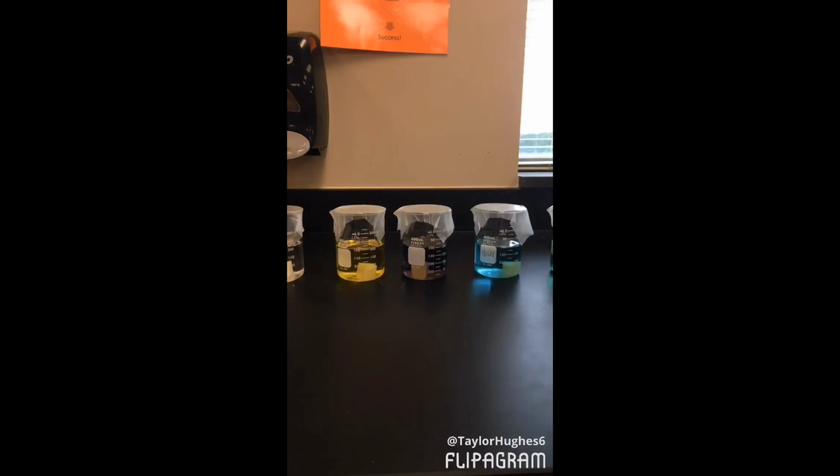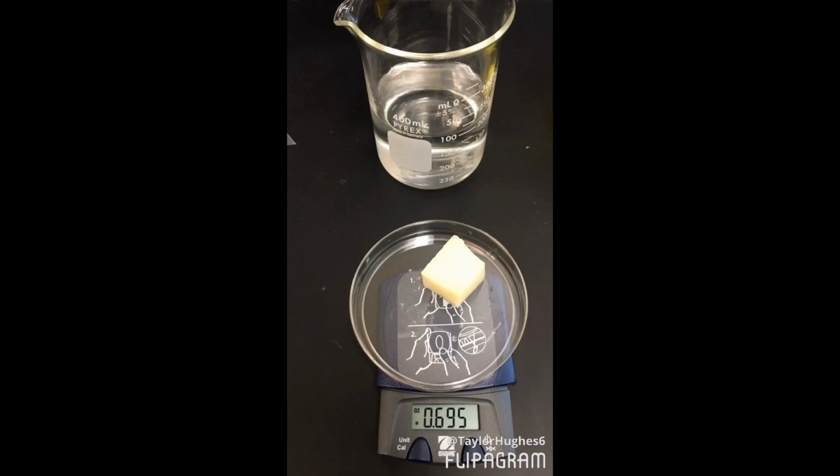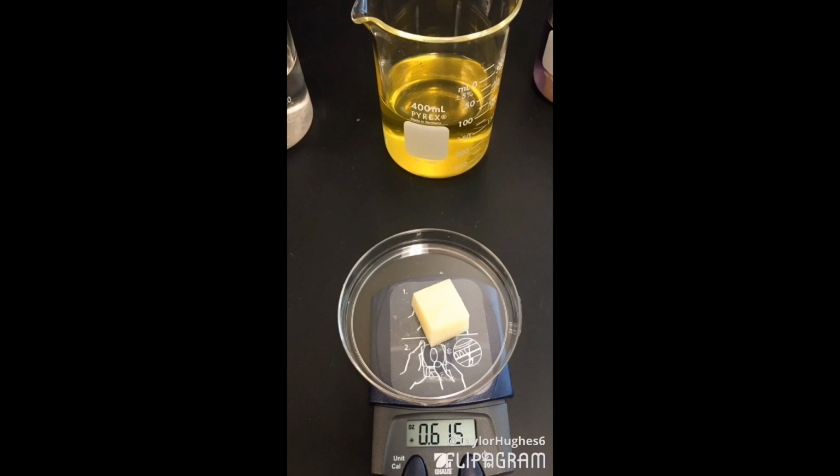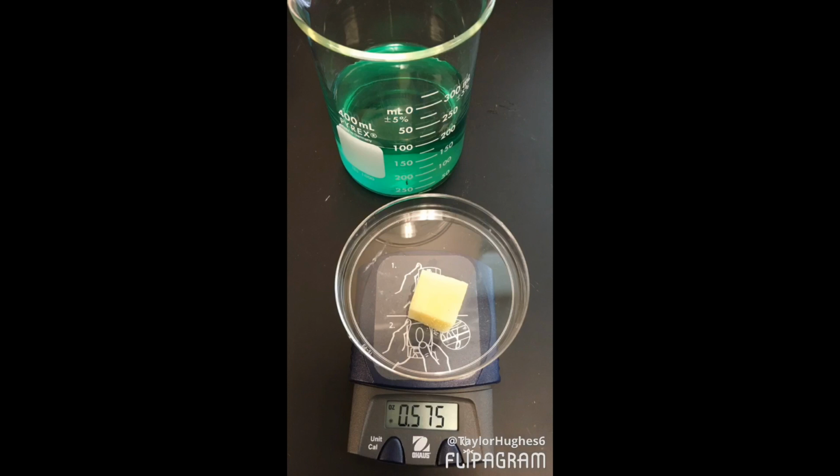After letting the beakers sit overnight, we weighed them all again. We were hoping to compare the previous weight with the new weight the next day. We took more pictures and more visual observations were taken as well.